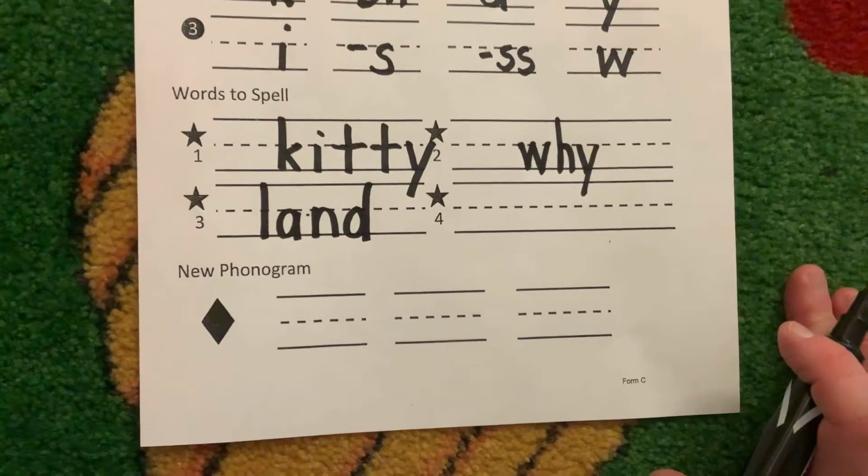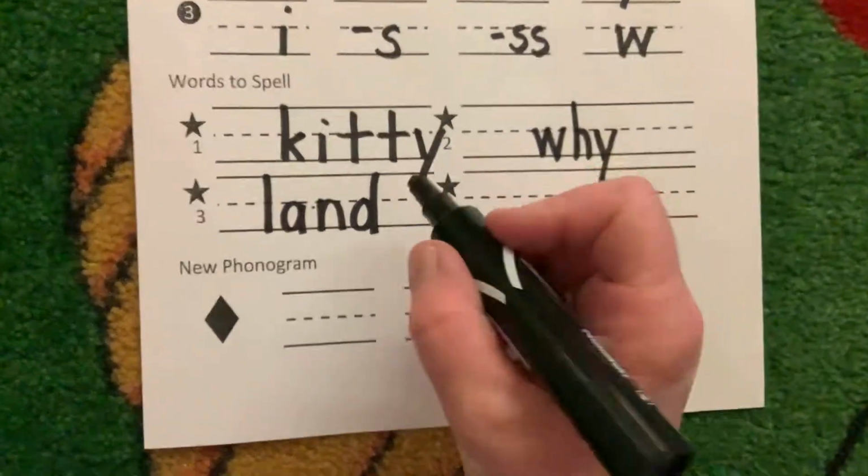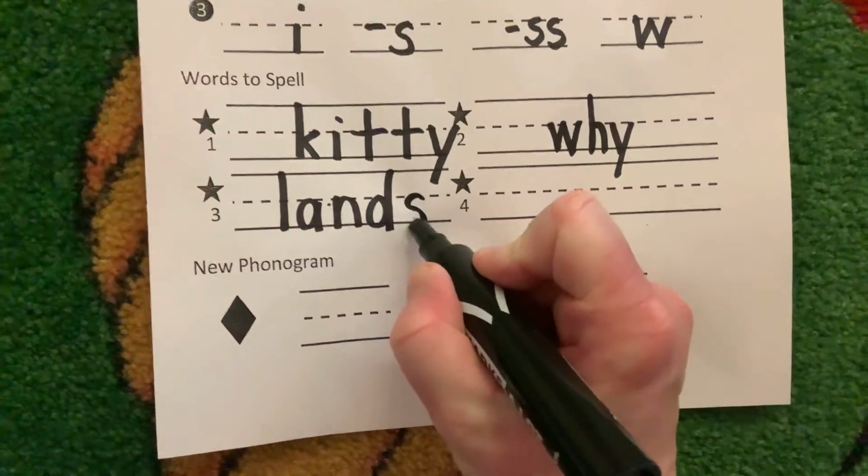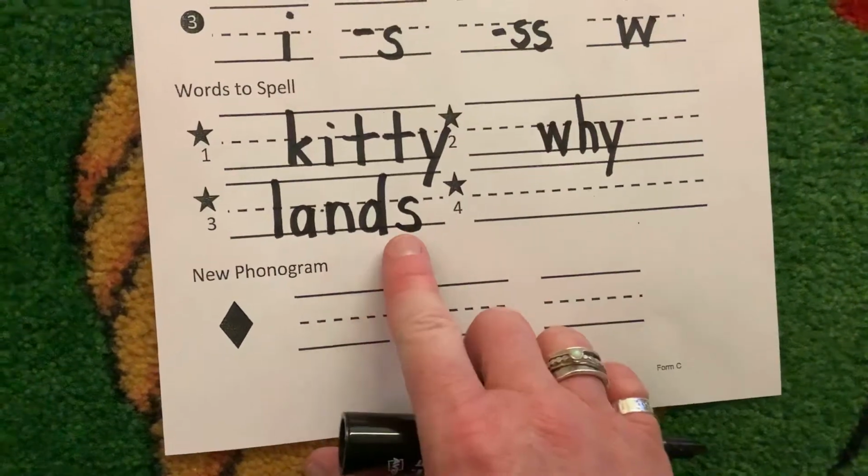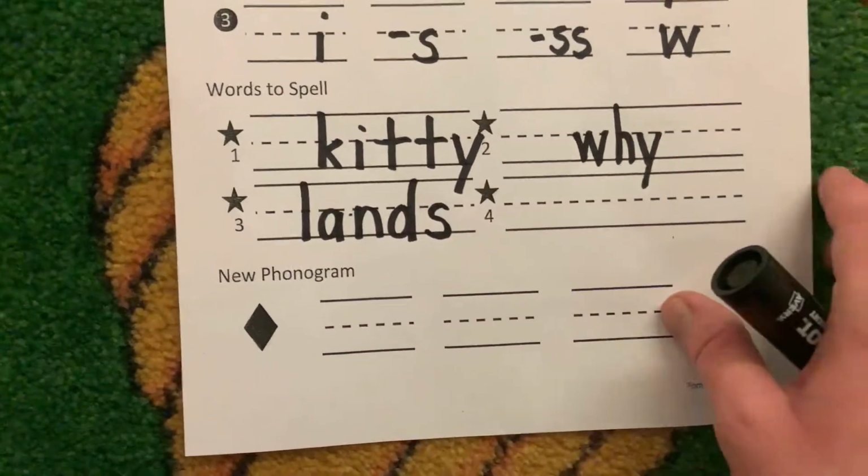He lands on his feet. Oh, I hear that suffix. It means he's doing it right now. He lands on the moon.